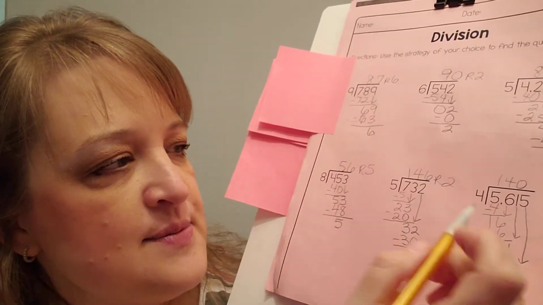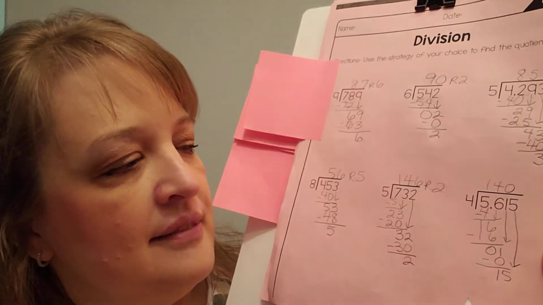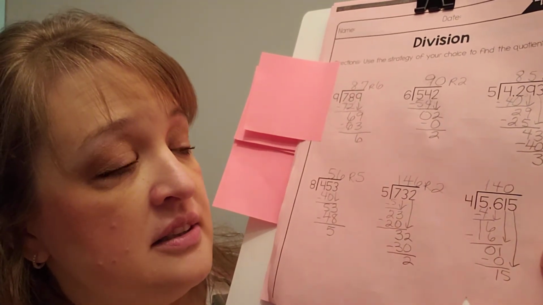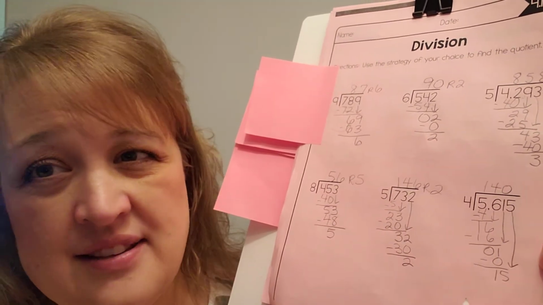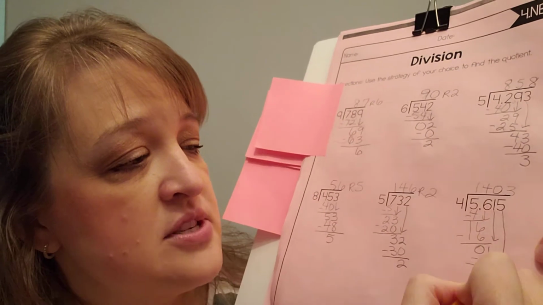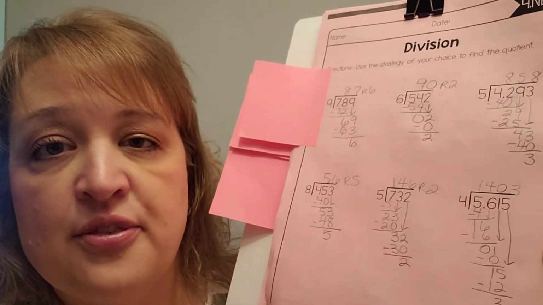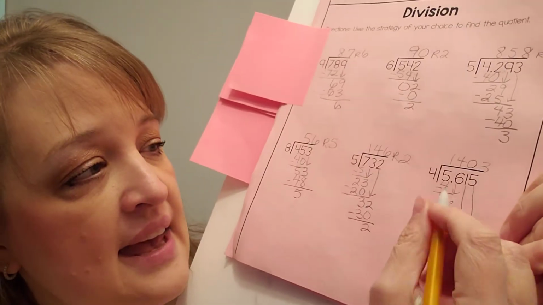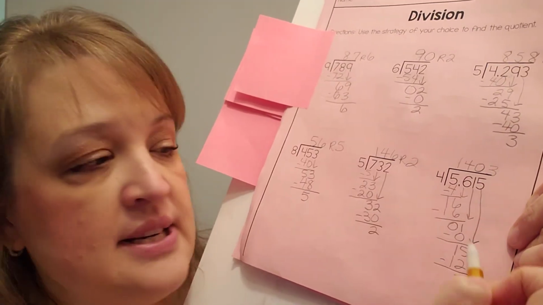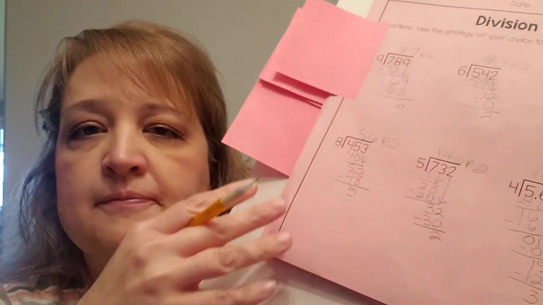All right, now I'm going to ask myself, how many 4s are in 15? Well, 4 times 4 is 16. That's too big. So 4 times 3. 4 times 3 is 12. And when I subtract, I get 3. And there's no other numbers to bring down, so my remainder is 3.